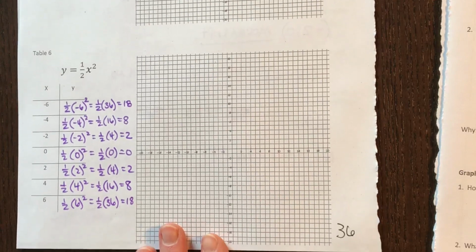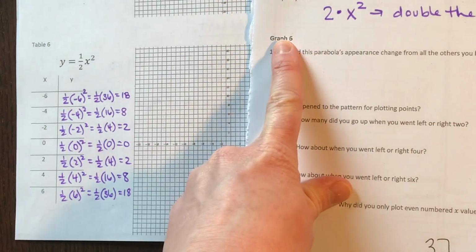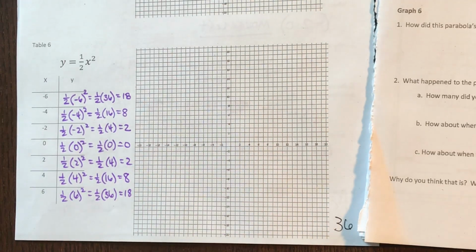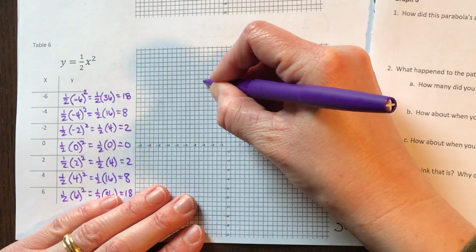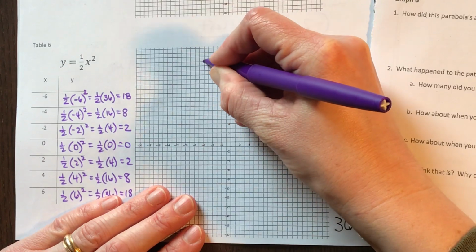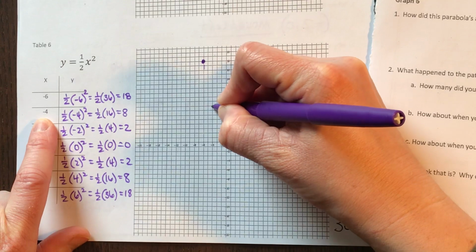Now I'm going to plot those points on my grid over here, and I'm going to finish up by answering the graph 6 questions. As I'm looking at my grid, I'm going to go left 6 and then up 18. Now left 4, up 8.